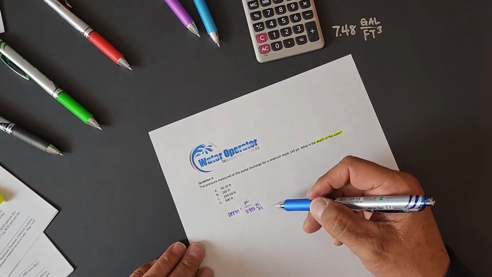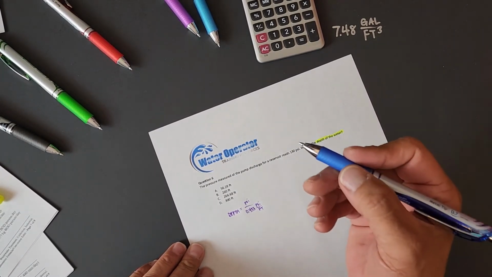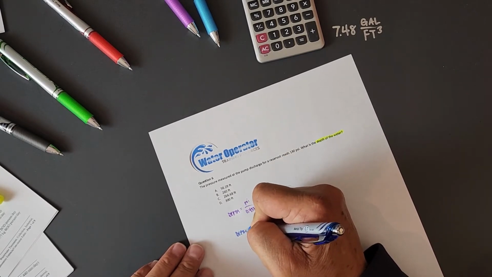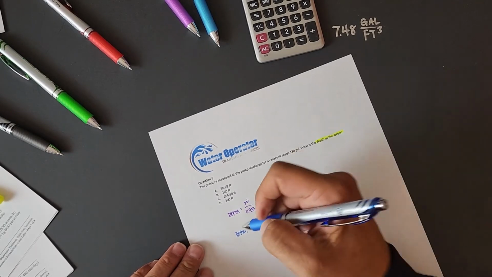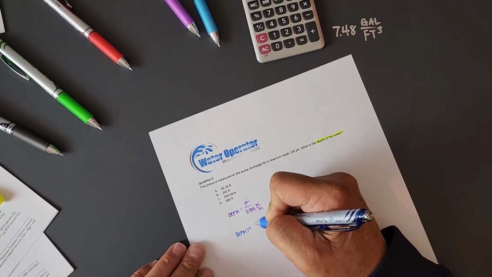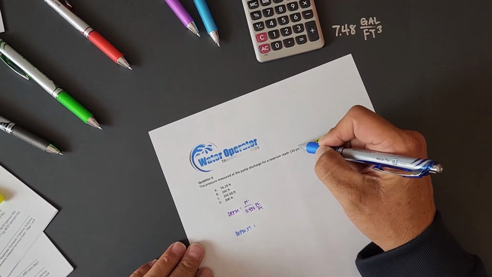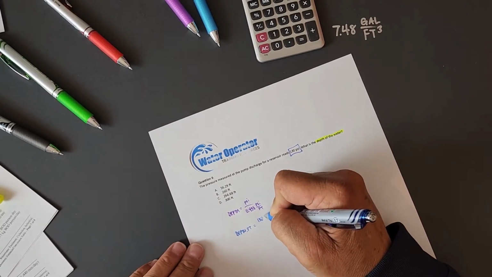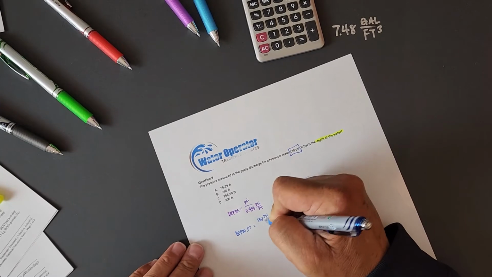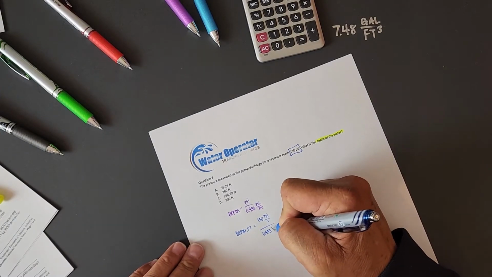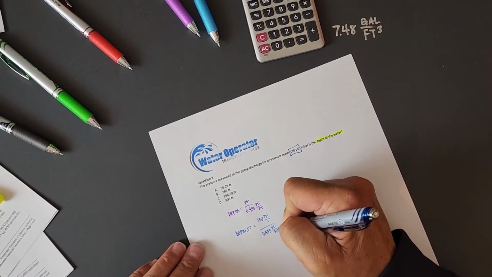Now we'll rewrite this formula sticking in that 130 psi. We're solving for depth in feet, which equals 130 psi over 1, divided by 0.433 psi per foot.